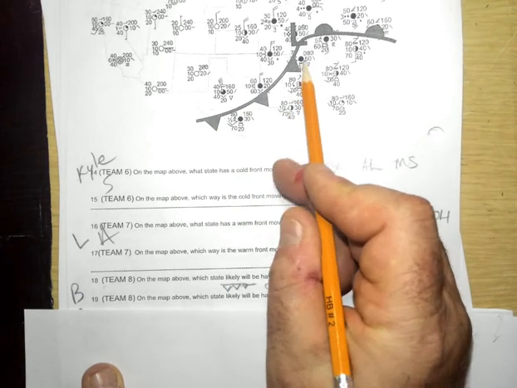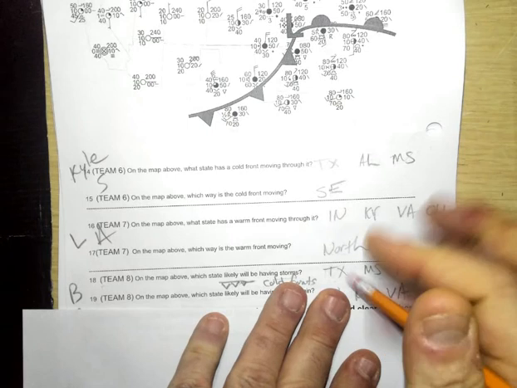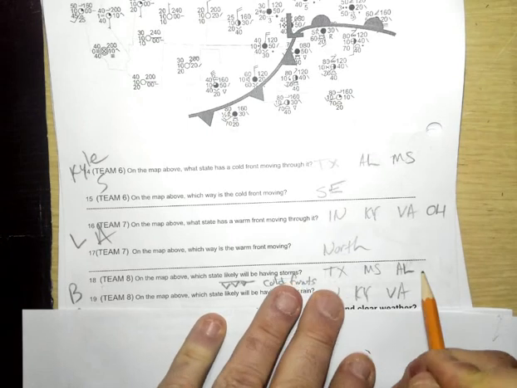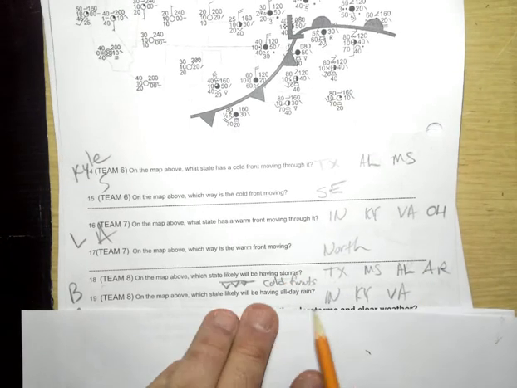Cold fronts are shown by the triangles, the cold icicle kind of symbol. So that's going to be Texas and Mississippi and Alabama here. Arkansas maybe too. All-day rains, that's from the warm front. Warm fronts are shown by the warm summer sun rising over the horizon. So that's this one right here, Indiana, Kentucky, Virginia.